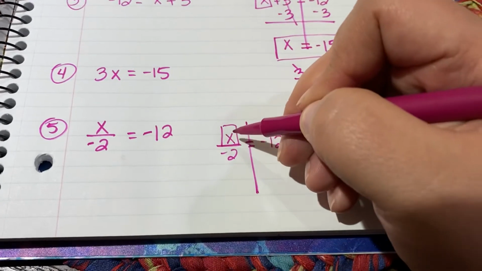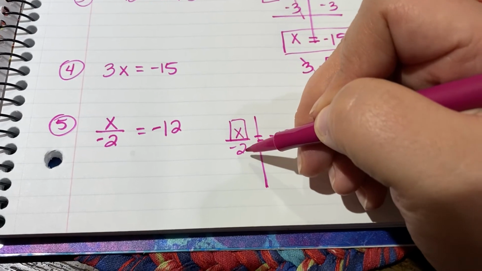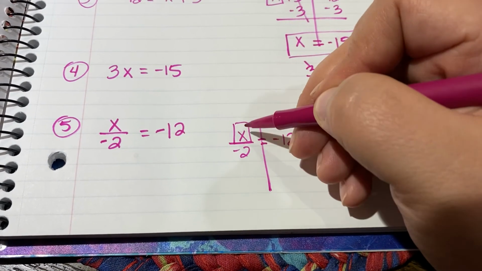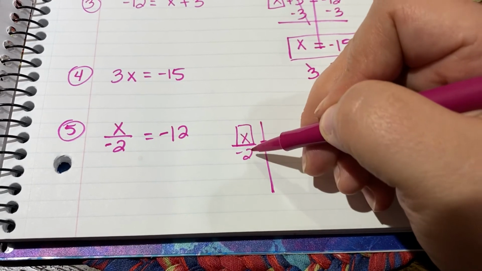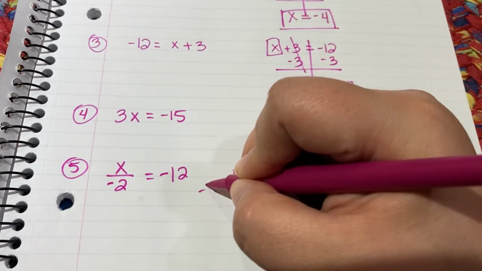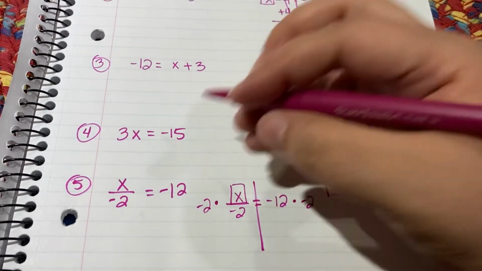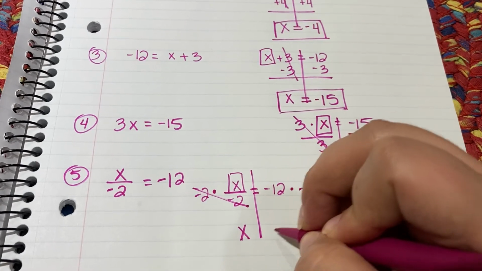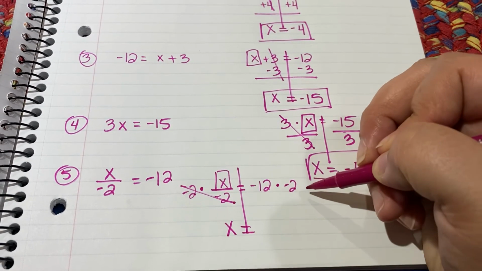So now we want the x to be alone, just like before. The negative 2 needs to go away. This is not subtracting negative 2. This is dividing by negative 2. So the opposite of dividing by negative 2 would be to multiply. So we're going to multiply by negative 2 and multiply by negative 2. So these cancel, leaving you with x equals negative 12 times negative 2.